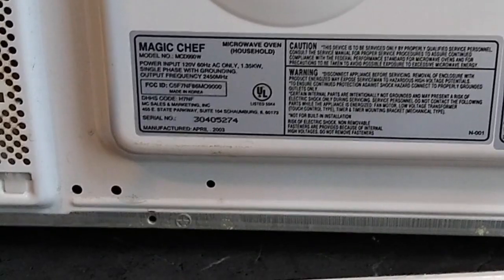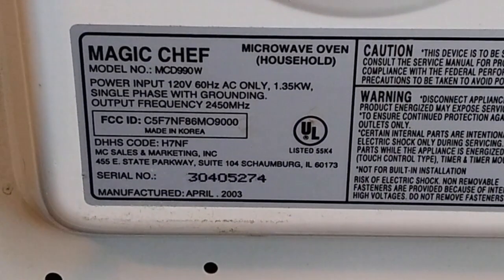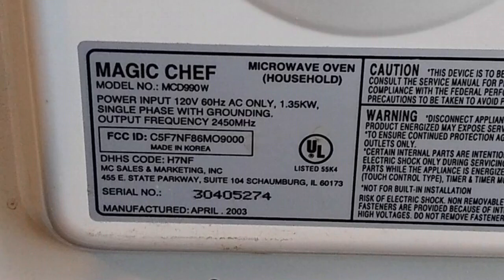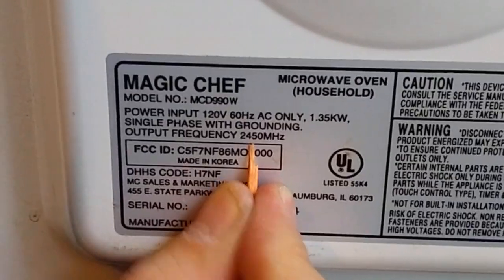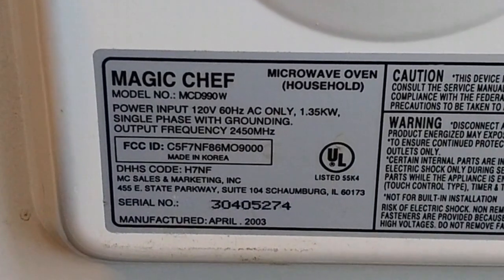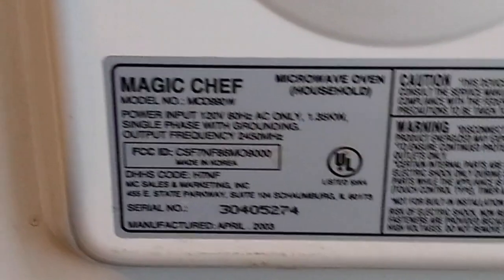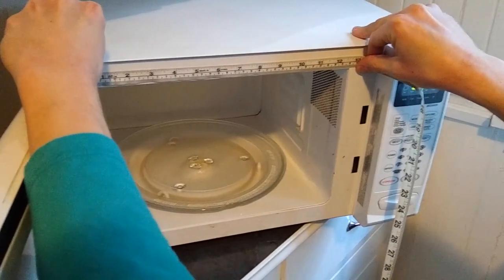So we also need the frequency of the microwave light in this microwave. If we look on the microwave, we see that the frequency of the light is going to be 2,450 megahertz. So don't forget to do your SI conversion from megahertz to hertz when you're calculating frequency. And the microwave is about 32 centimeters across.